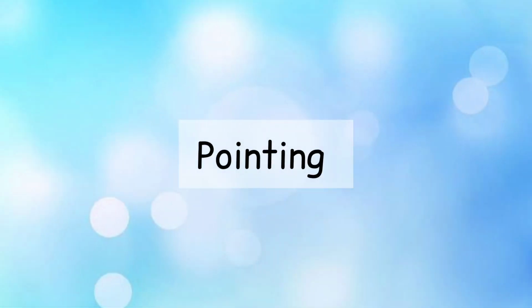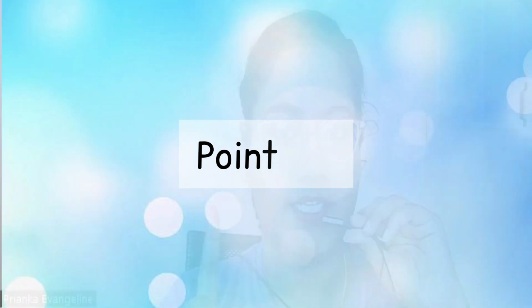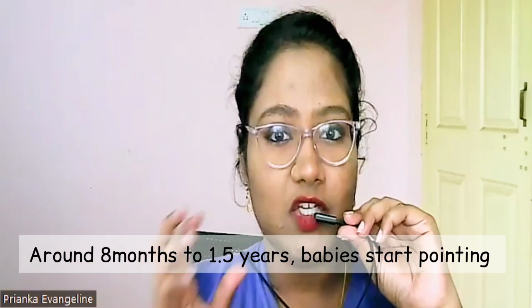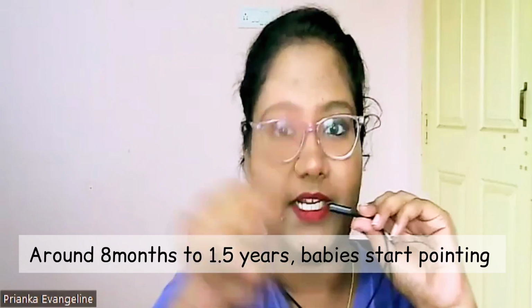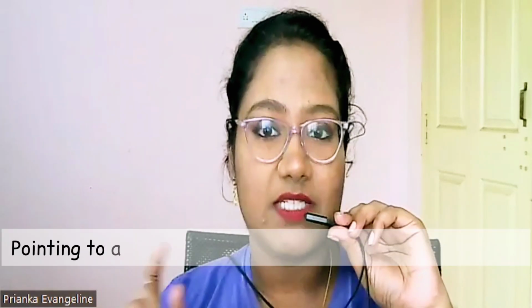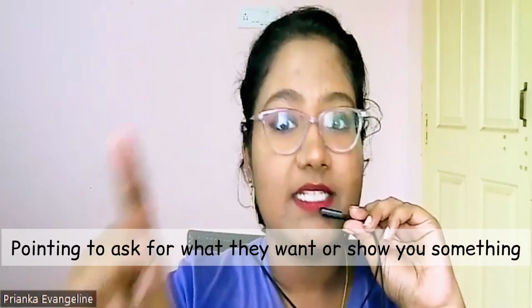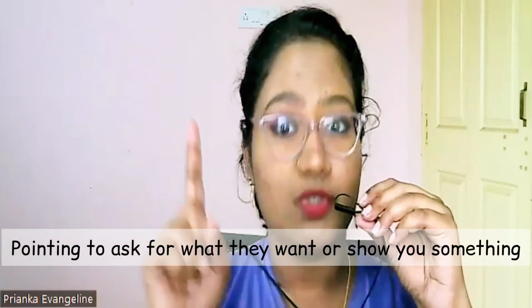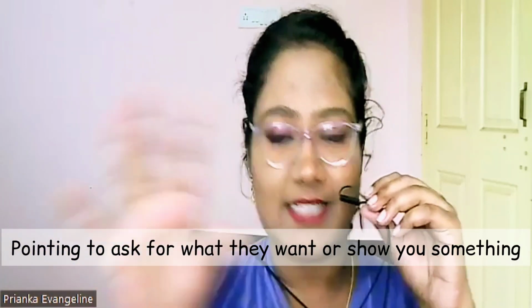The first skill is pointing. So, when a child is developing, especially around the 8 months to 1.5 years of age, you will see that your child does a lot of pointing in order to ask for something that they want. Pointing is usually to ask for something your child wants or also to show you something interesting that is happening.